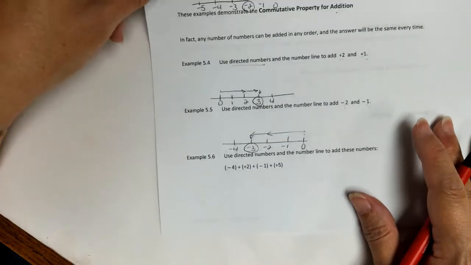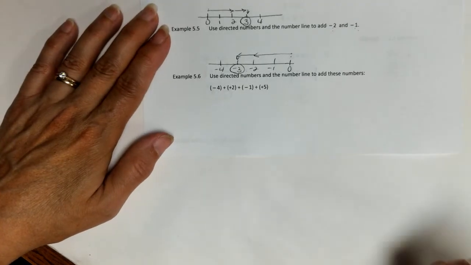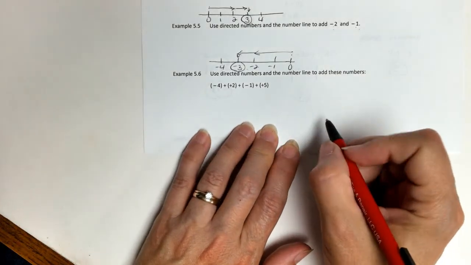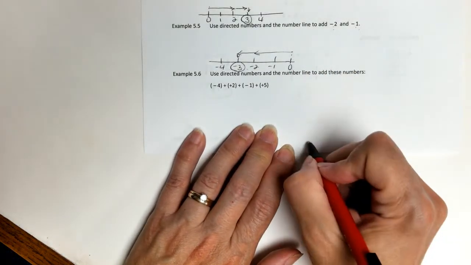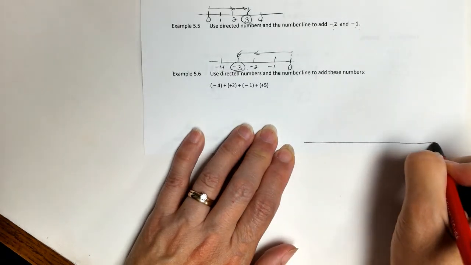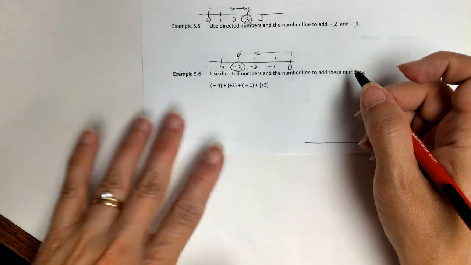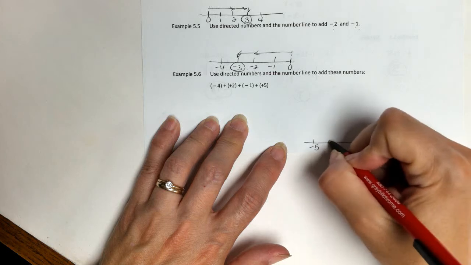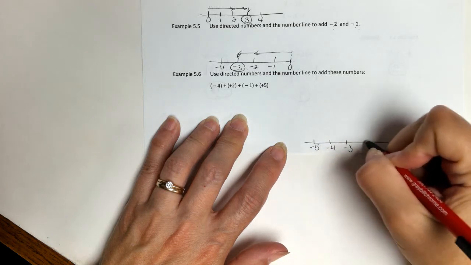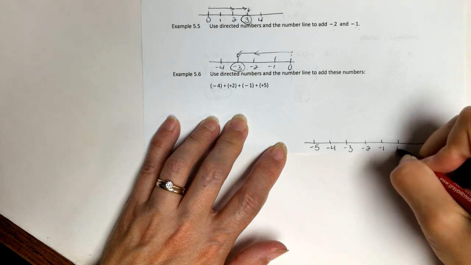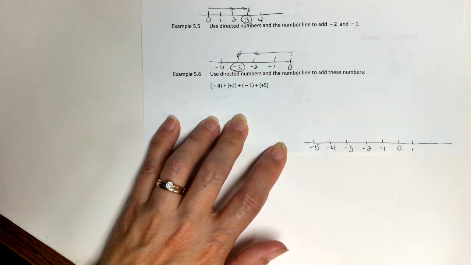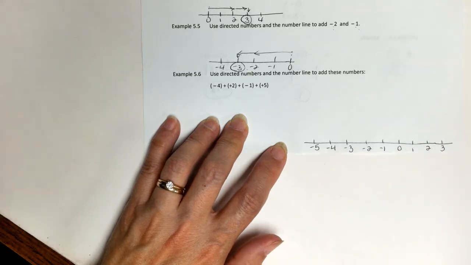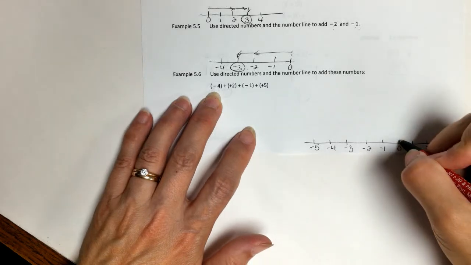Alright, now, this one has 4 numbers, so it might be interesting keeping it and having that space. I'm going to move over here, so in case I need to come up that far. Okay, so my number line will be here. It's a little harder to see how far out I have to go now. Let's do this. Hopefully that'll work.